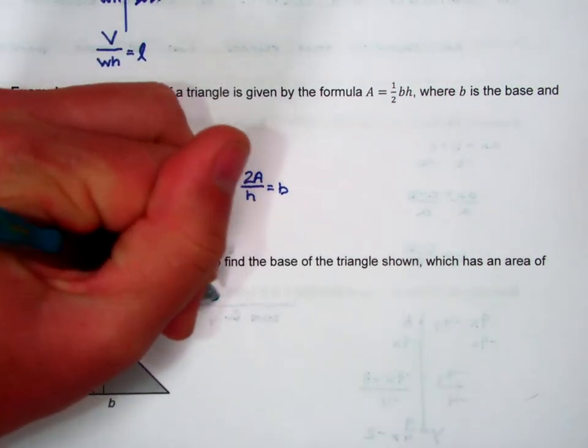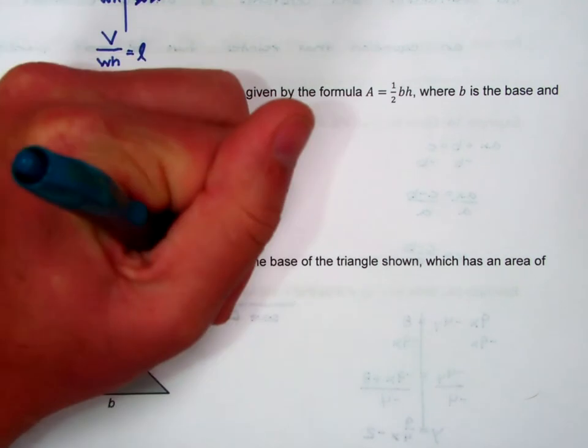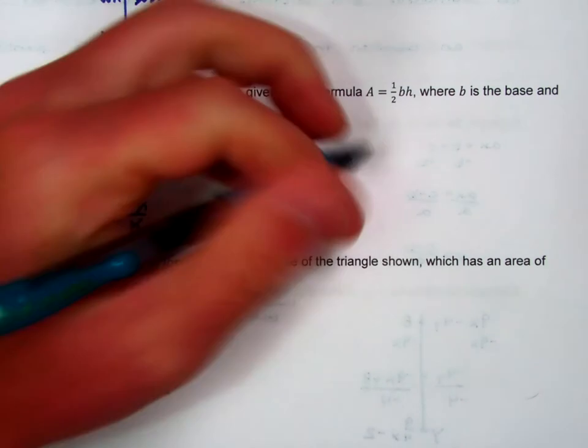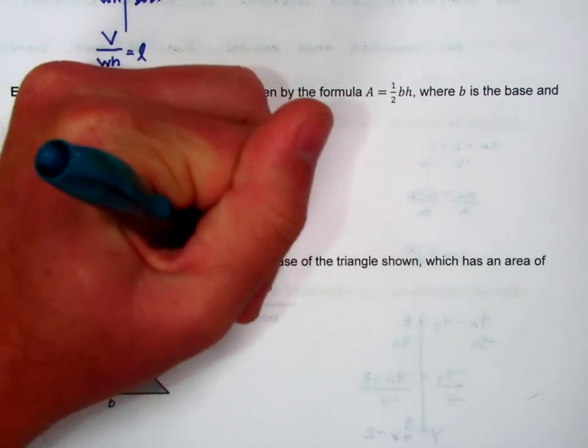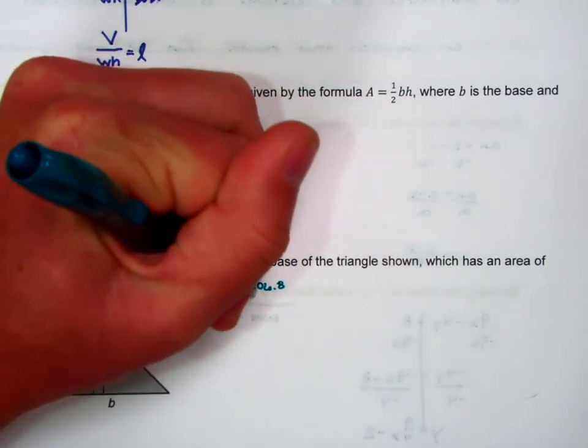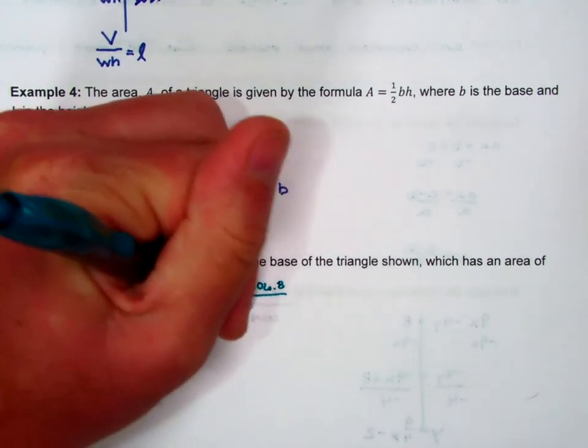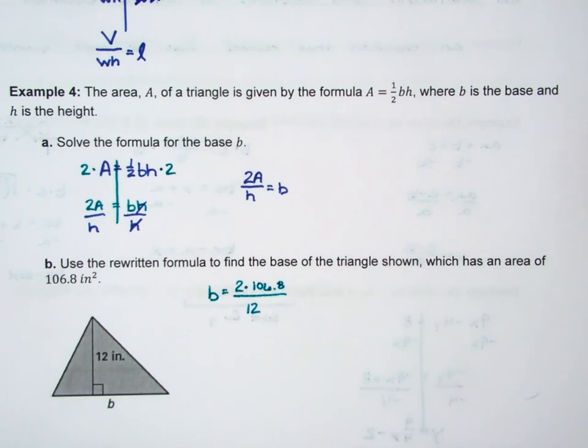So the base in example 4B is going to equal 2 times the area of the triangle, which was 106.8. And then we're going to divide that by H, which in this triangle happens to be 12.